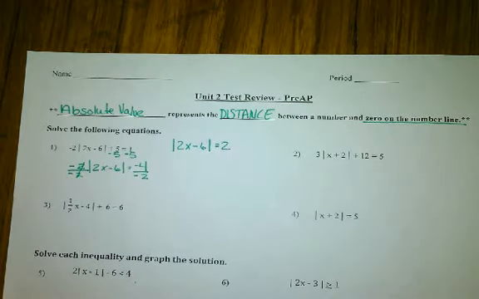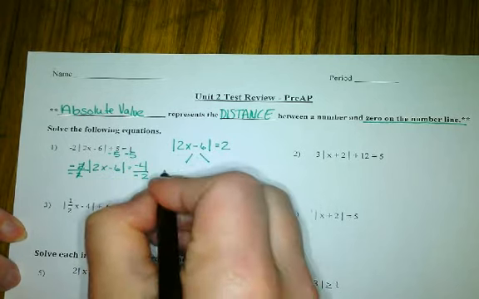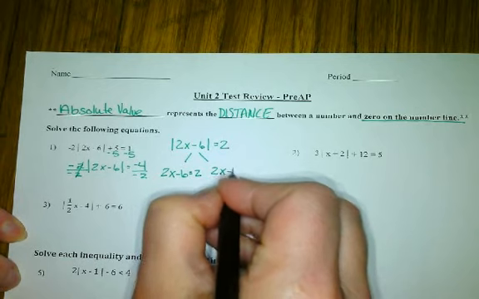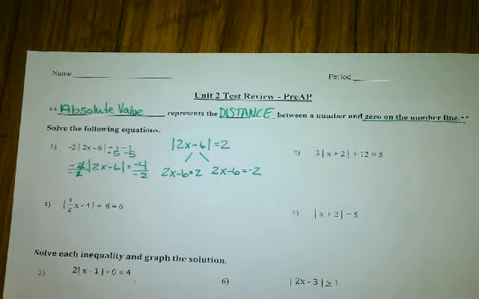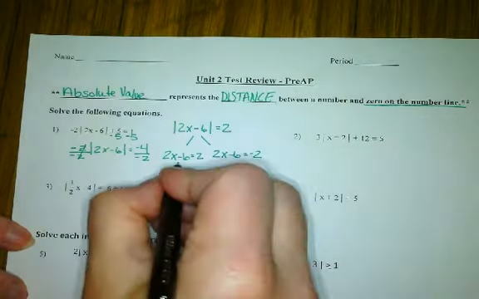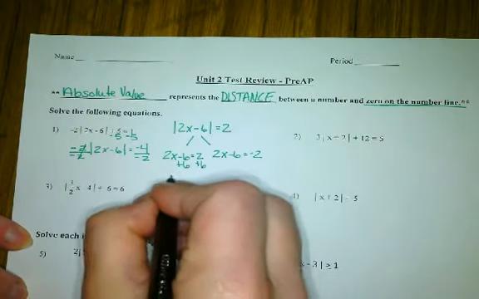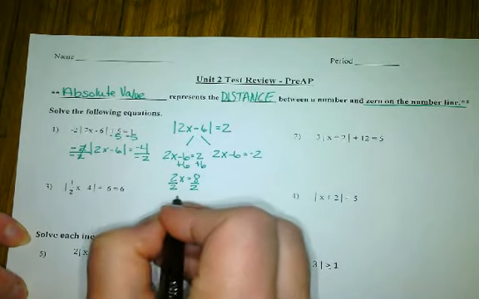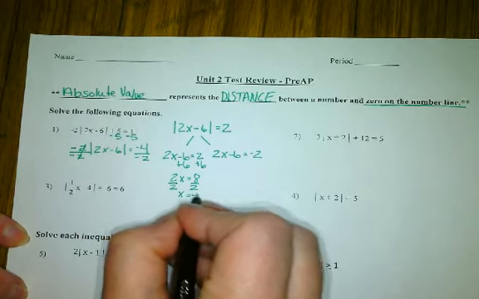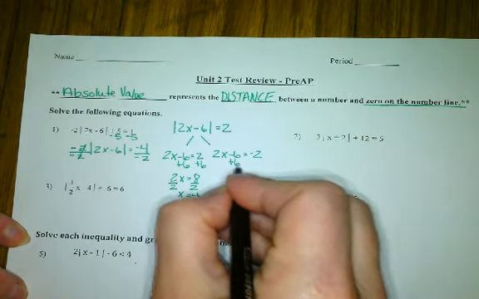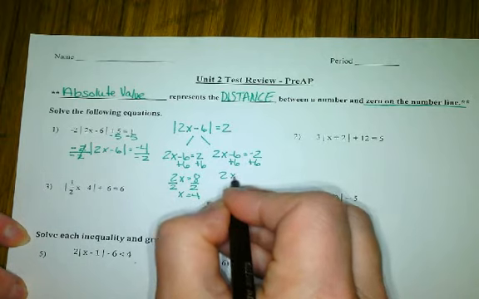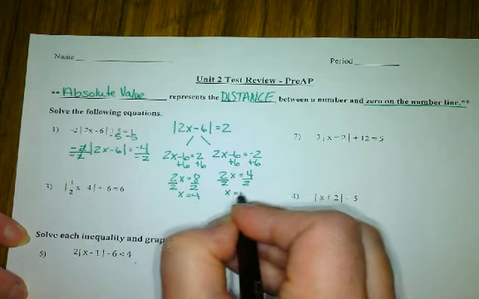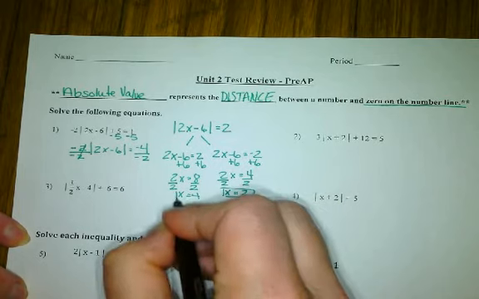Alright, so now I can start breaking it up. So once you're out of the bars, you want to set it equal to a positive, and you want to set it equal to a negative. And then I'm just going to start solving it like a two-step equation. So add 6, you have 2x equals 8, divide by 2, divide by 2, x equals 4. Alright, and then over here, if I start working it out, I'm going to add 6. That gives me 2x equals 4, divide by 2, divide by 2, x equals 2. So those are my two solutions.